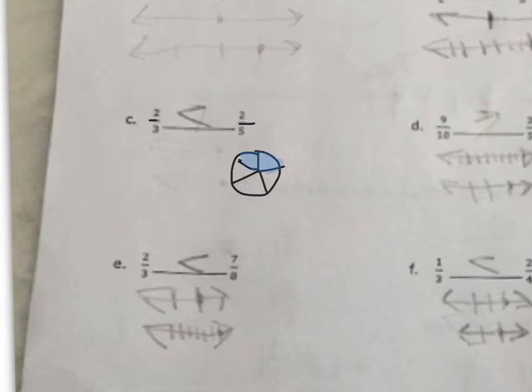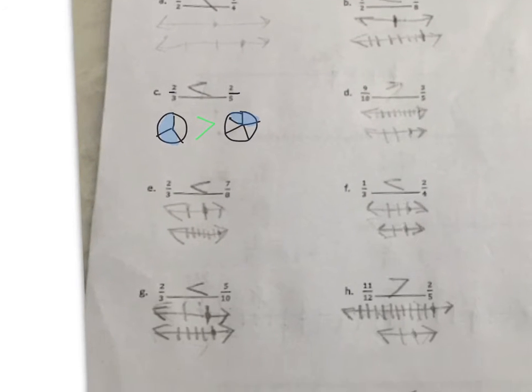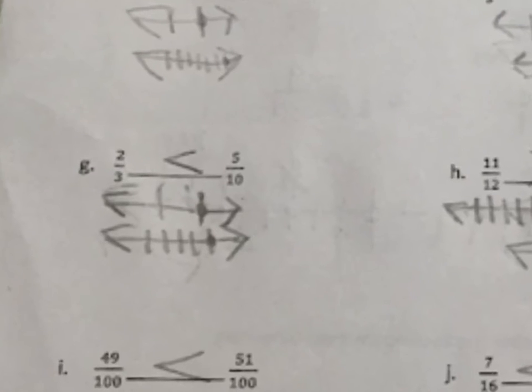But this other fraction, he's still getting 2 pieces, but check out how much bigger the pieces are. So still 2. But since there's only 3, the pieces are much bigger. Because your denominator is smaller, the pieces become bigger. So actually, I disagree with you on that one. 2/3 is bigger.